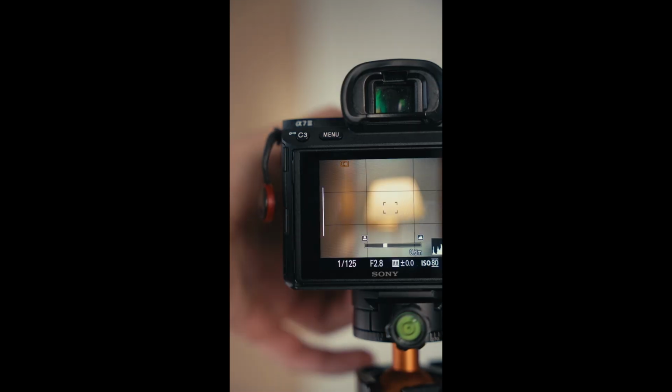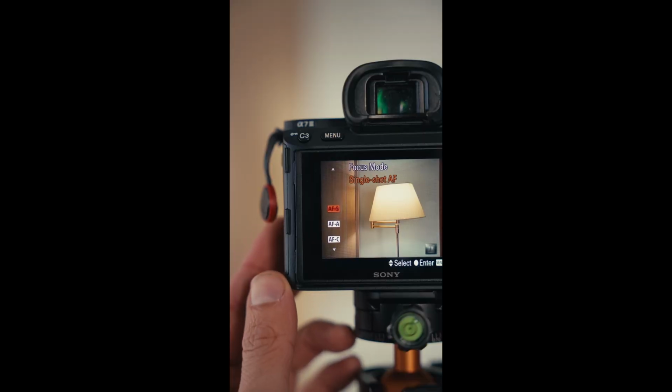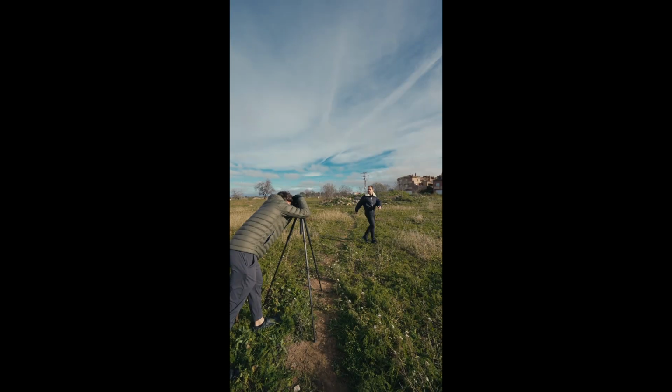Therefore, switch to manual focus for precise control. So the trick for sharp photos is to choose the right mode for the right moment. So next time you're shooting, ask yourself before starting, what focus mode will best suit my needs? Then pick your mode. Save this tip for our next shoot. See ya.